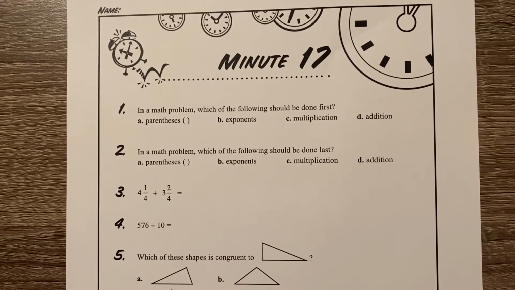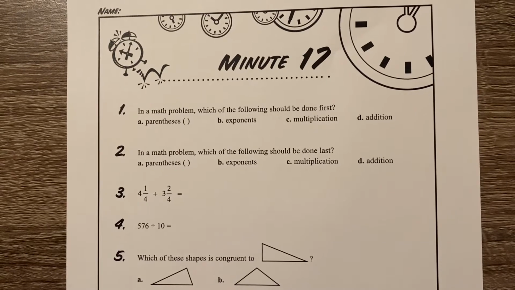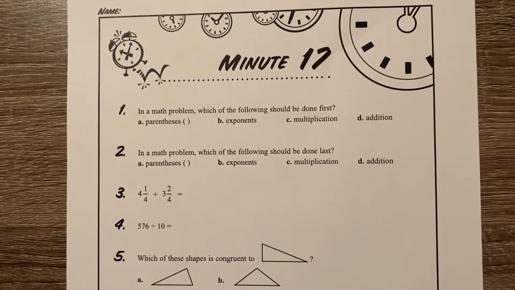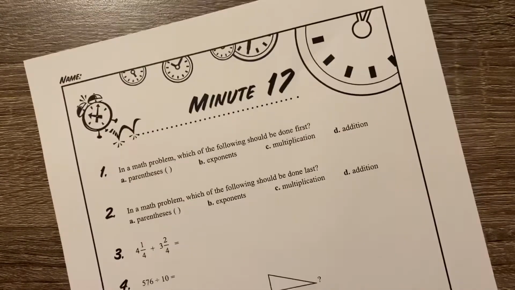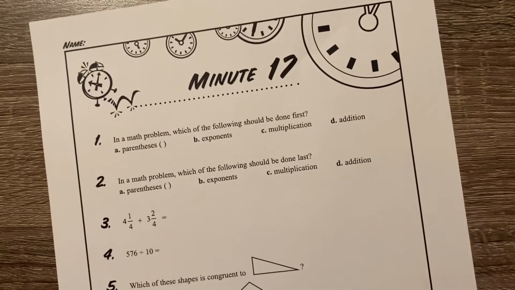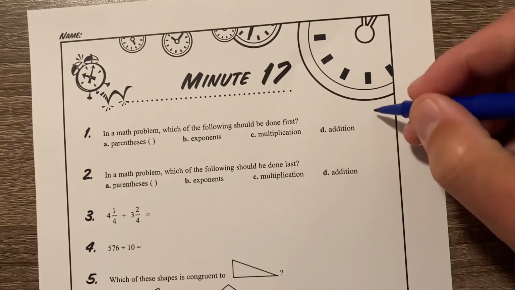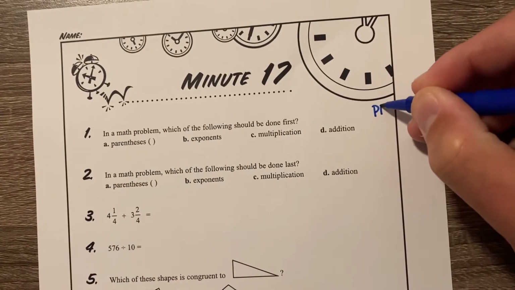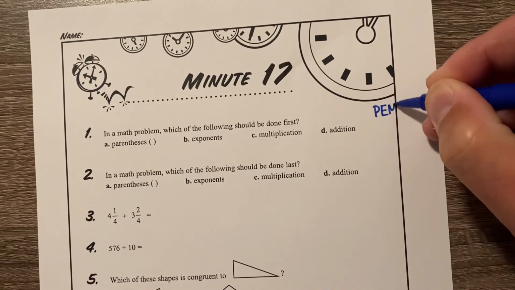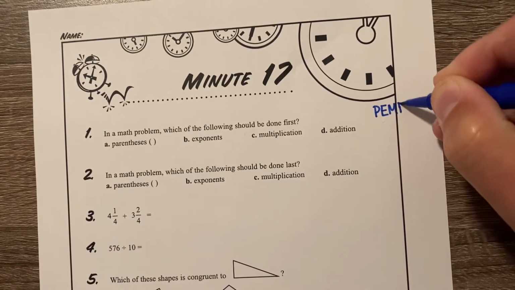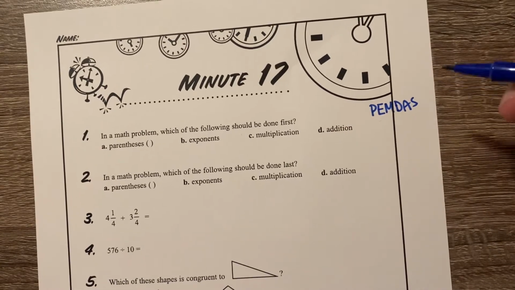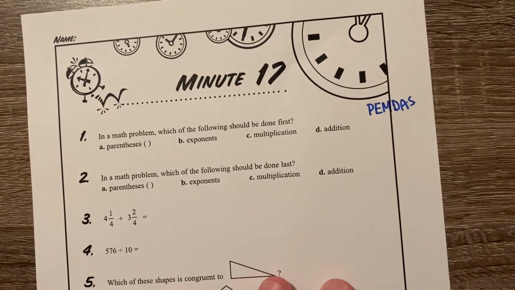Okay, Math Minute 17. Problem number 1 says, in a math problem, which one of the following should be done first? And this goes back to the idea of PEMDAS. So this is the order that you solve a math problem.